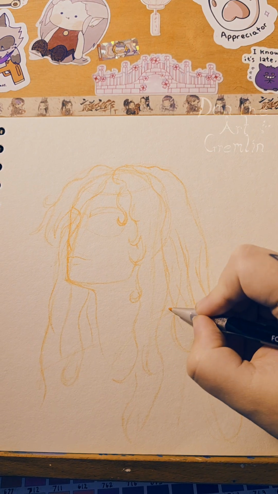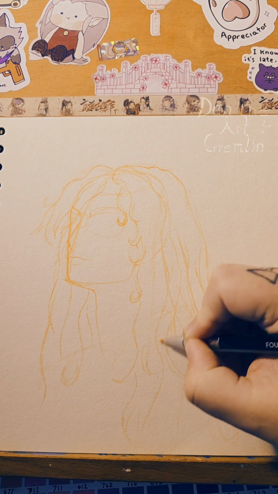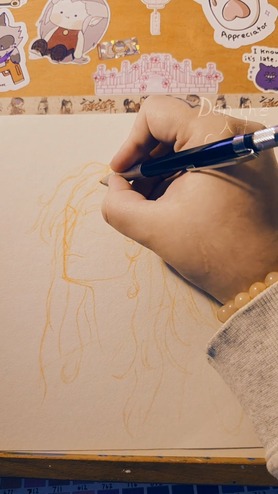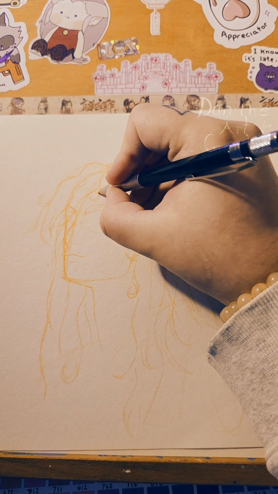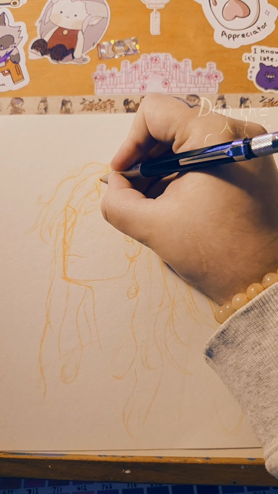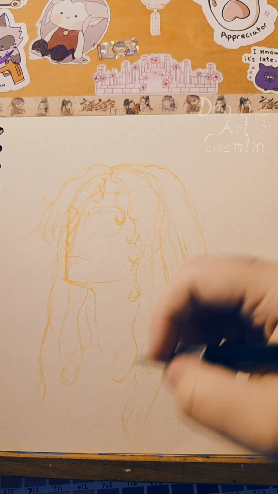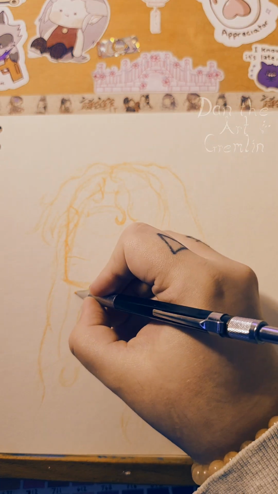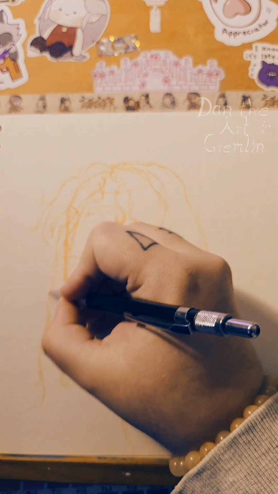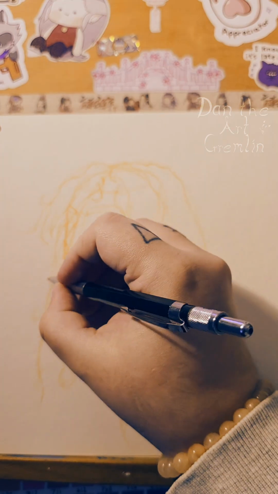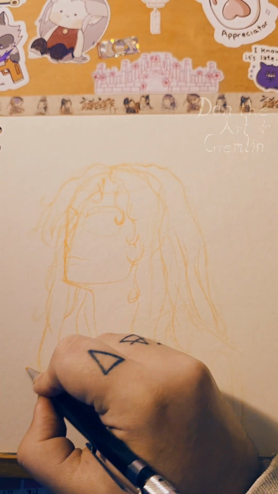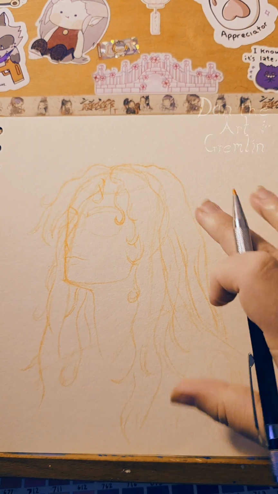Slowly blending it in until we've got that rough kind of shape. I want to give him a few looser strands on the outside because they stick out a little bit.